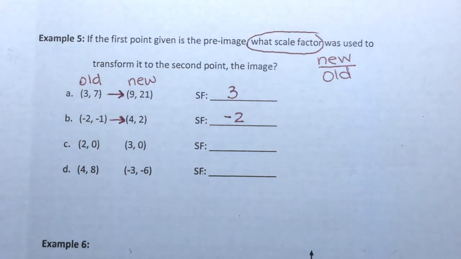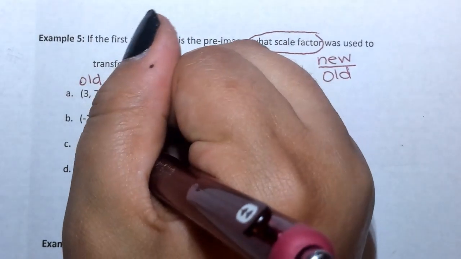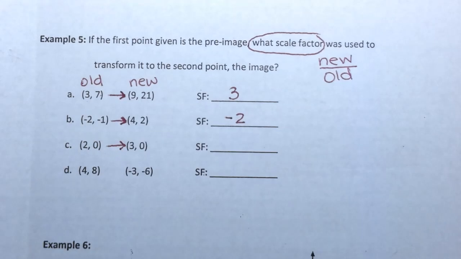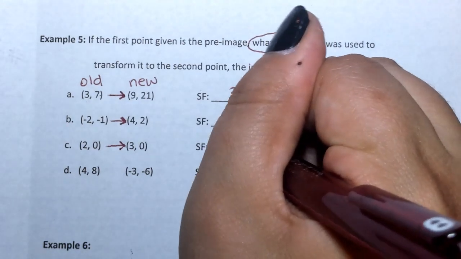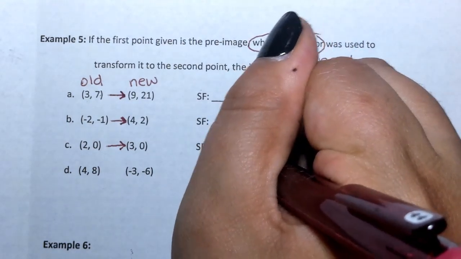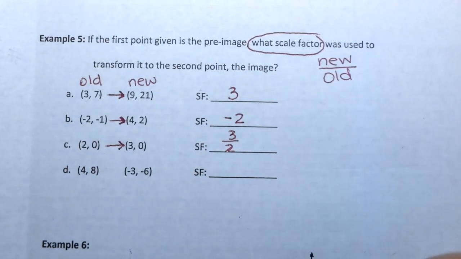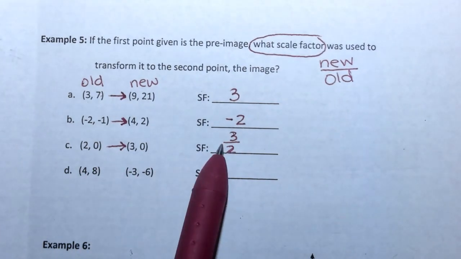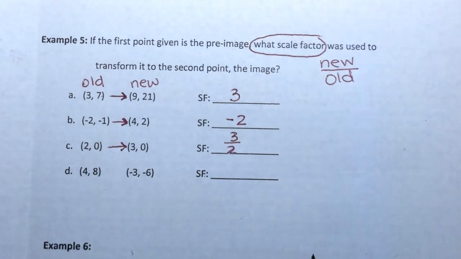How do you get from 2, 0 to 3, 0? Somebody told me add 1. No, we're multiplying here. What am I going to do since I don't know? Divide. New over old. What's my new? 3. What's my old? 2. And so my answer is 3 over 2. But what about the Y's? Yeah, hey, what's 0 times 3 halves? 0. So that, it would still work.